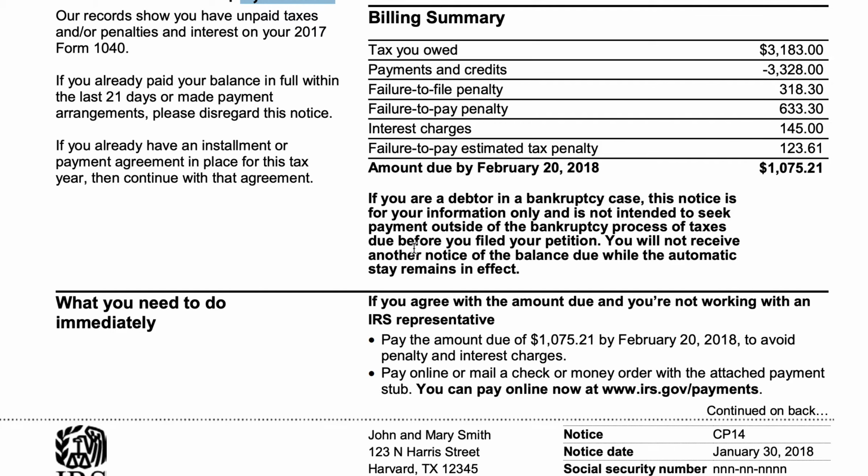If you're a debtor in a bankruptcy case, then this is a notice for your information only. It's not going to be looking for payment outside of the normal bankruptcy process. So you shouldn't receive another notice while there's a stay of collection while you're going through the bankruptcy process, and you shouldn't receive a notice after that.